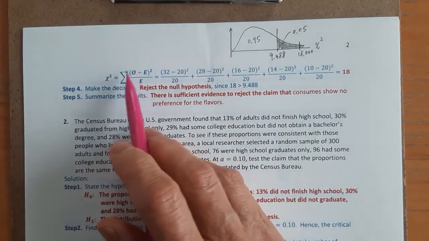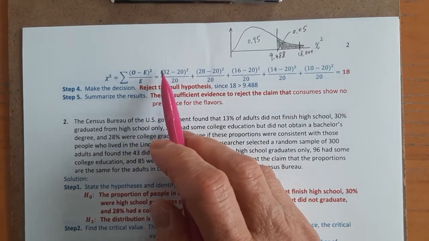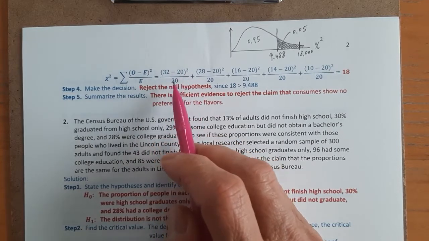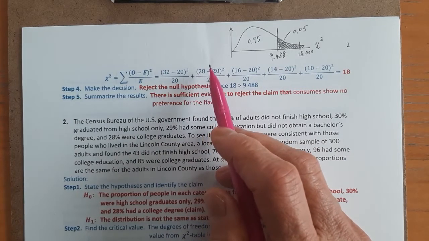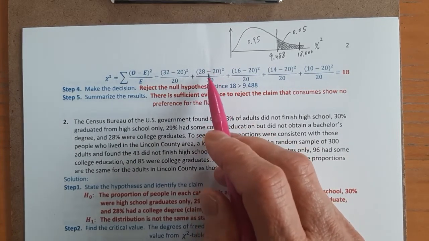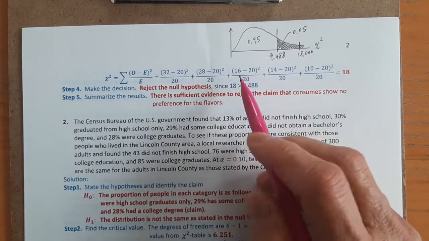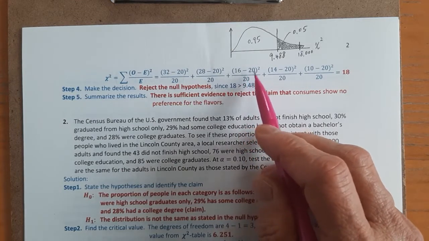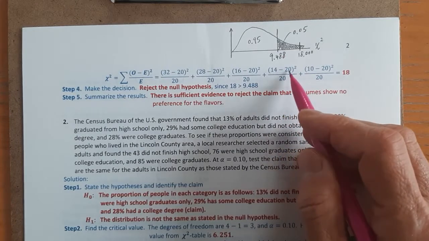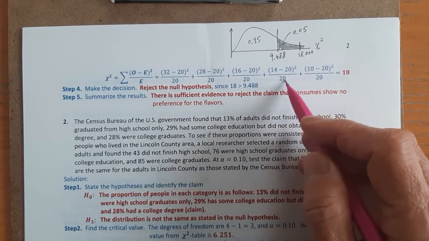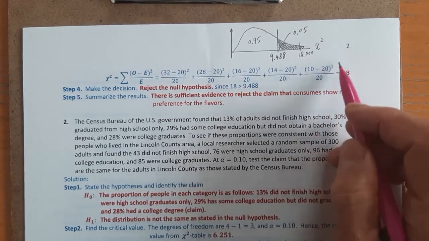Chi-square equals the summation of observed minus expected, squared, over expected, where E is 20. The first one is 32 minus 20 squared over E, which is 20, plus. The second one is strawberry, which has 28 people, 28 minus 20 squared over 20, plus. The third one is orange, which has 16 people, 16 minus 20 squared over 20, plus. Then lime has 14 people, 14 minus 20 squared over the expected value 20, plus. Grape is 10 people, 10 minus 20 squared over 20.